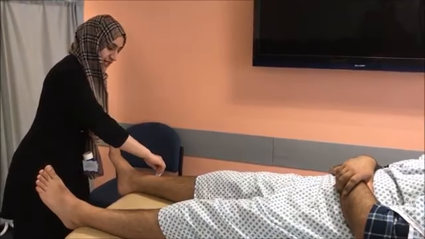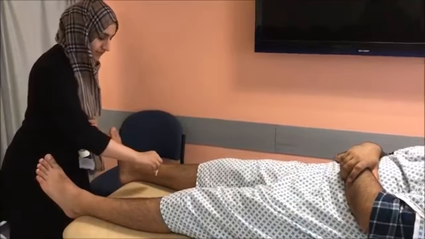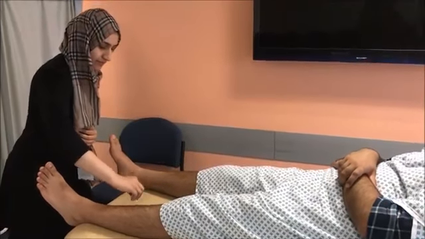Usually diabetic patients have a glove and stocking pattern, loss of sensations in the lower limbs, so they might not feel.